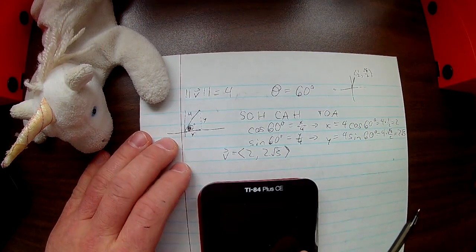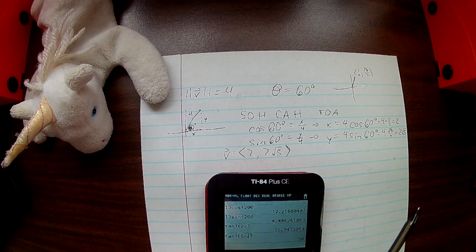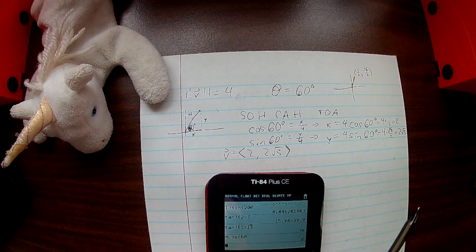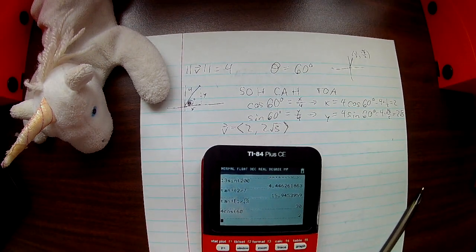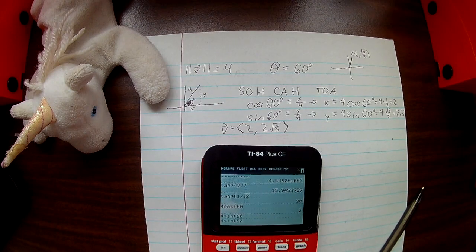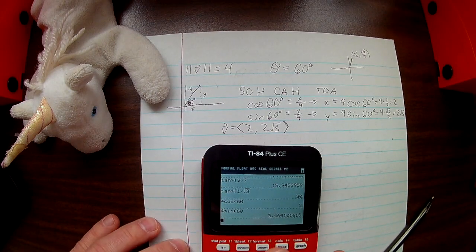And just to show you, I could have done the same thing on my calculator. 4 cosine of 60 is 2, and 4 sine of 60 is 2 root 3.